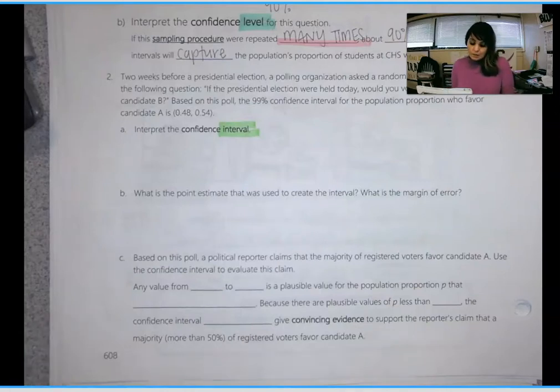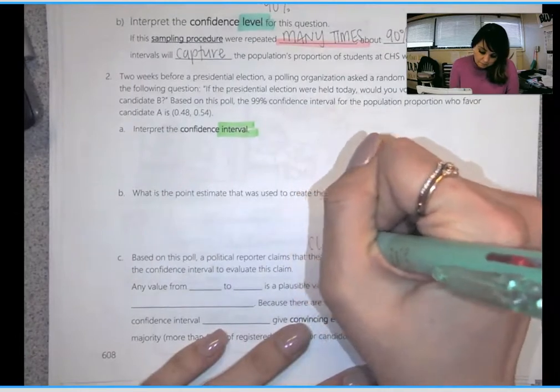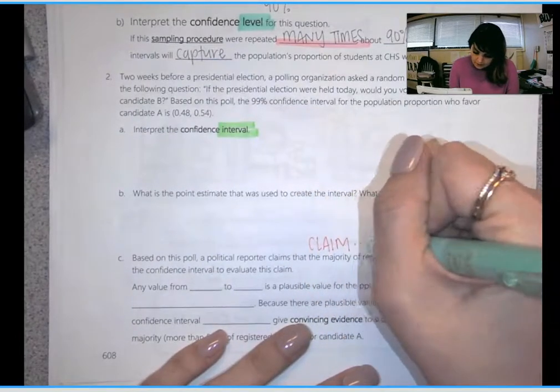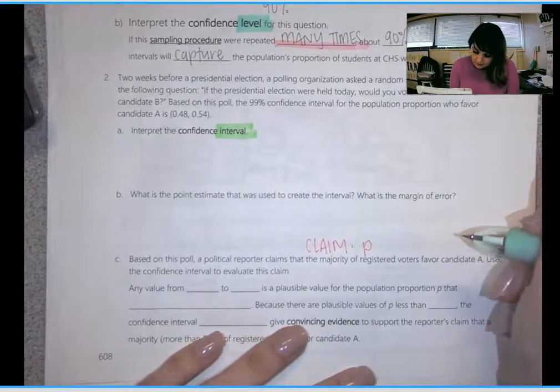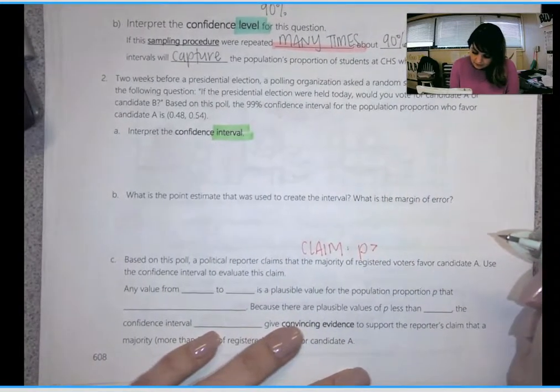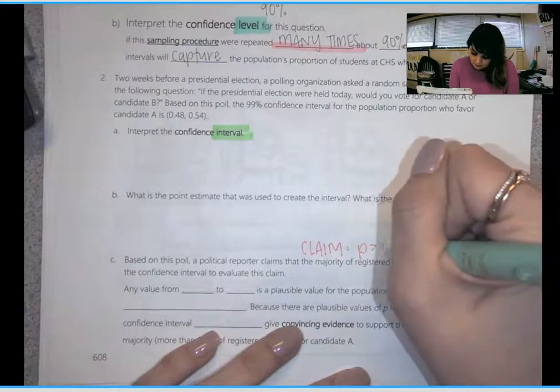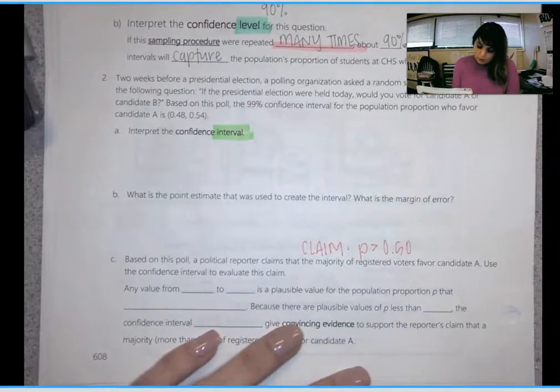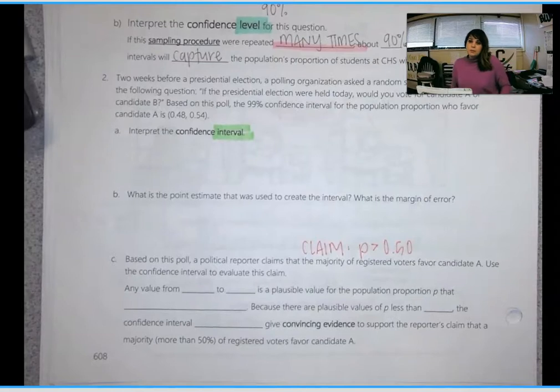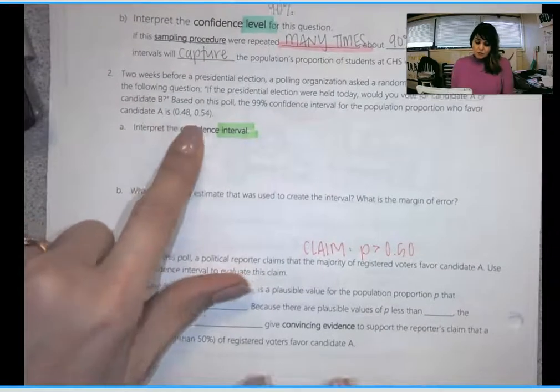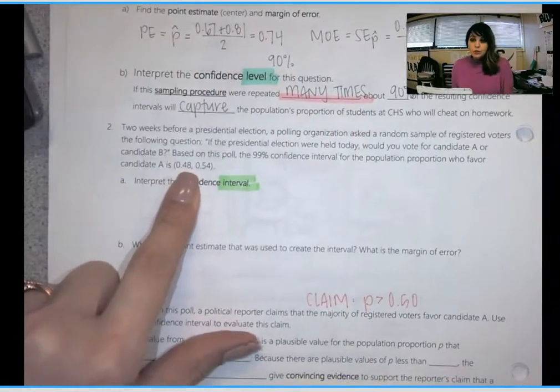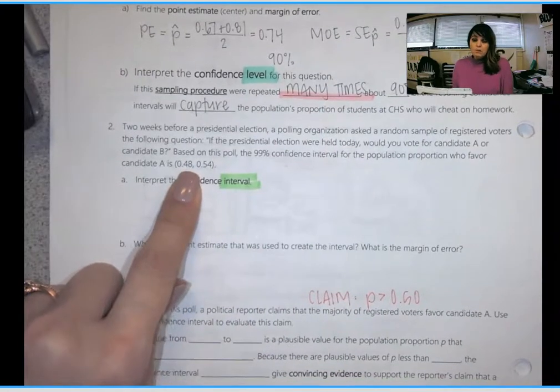So the claim in this case is that p is greater than 0.50. So a majority would be anything above 0.50. It could be 50.1, and that's a majority. Well, our confidence interval includes values above 0.50.